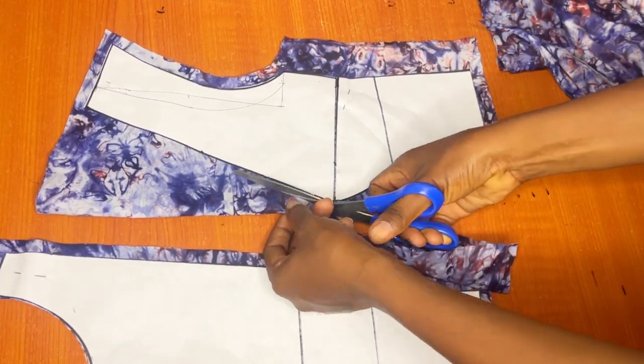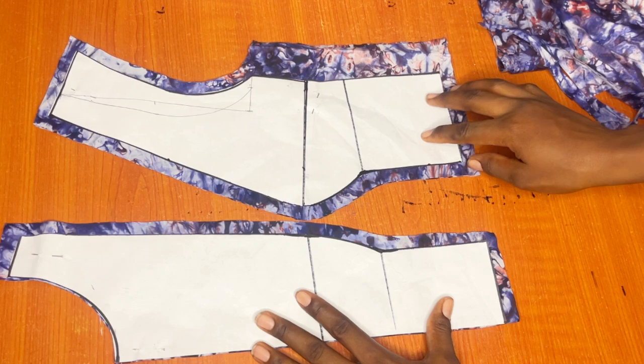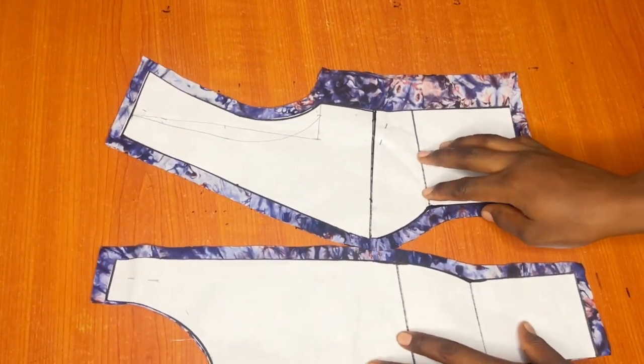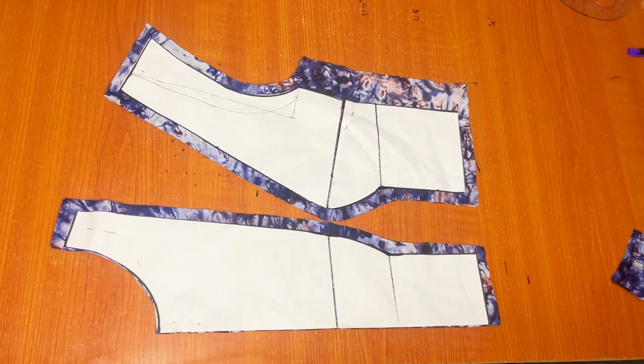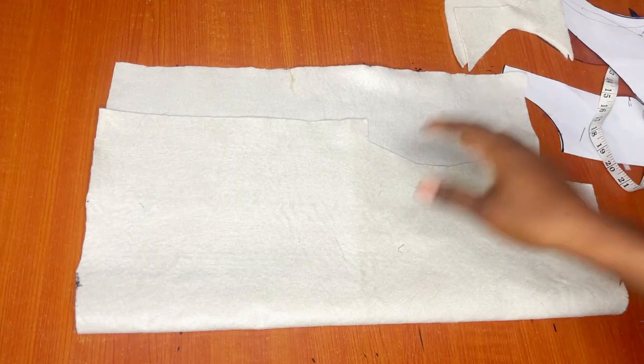I'm going to go ahead to add my interfacing to it, which I'll be making use of a hairstay and a wadding. So first I'll go in with my hairstay. And then for the padding of the wadding, guys, I did this 2 times.